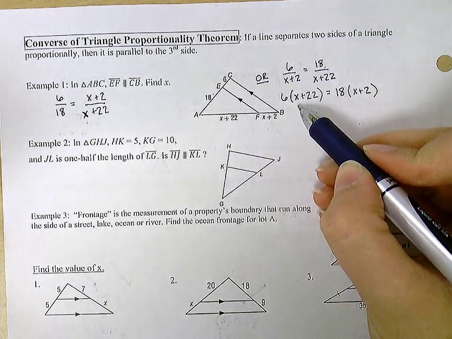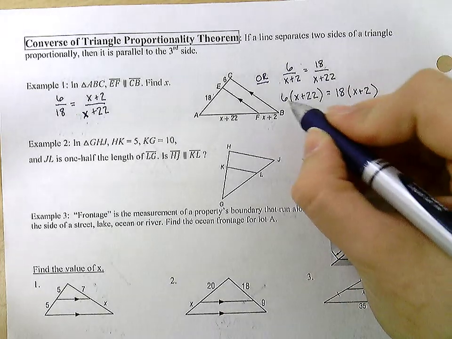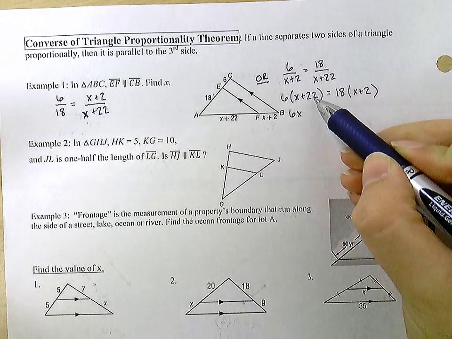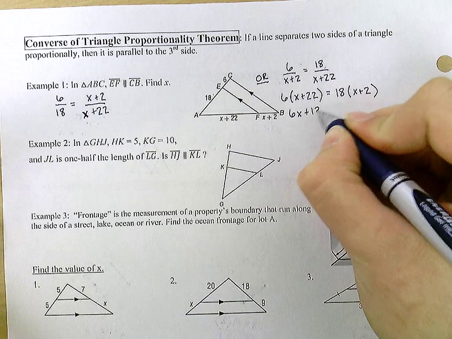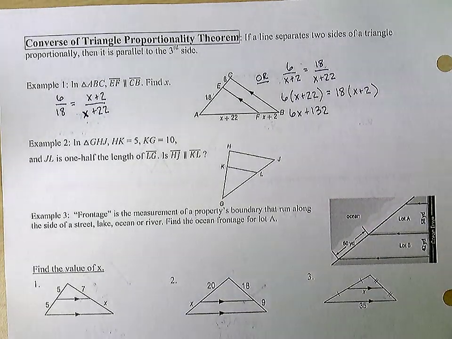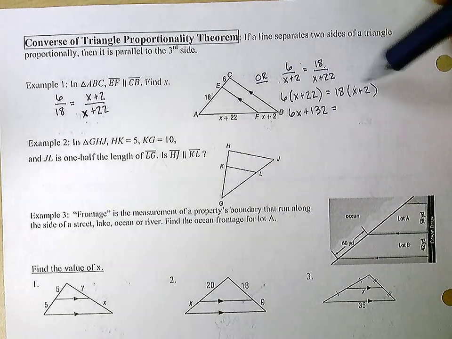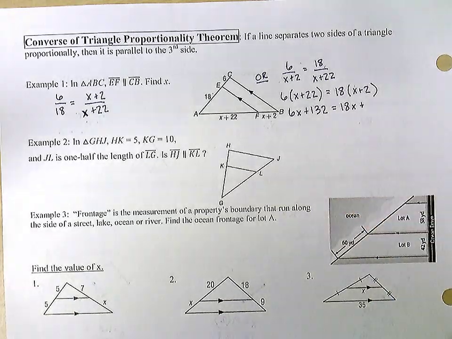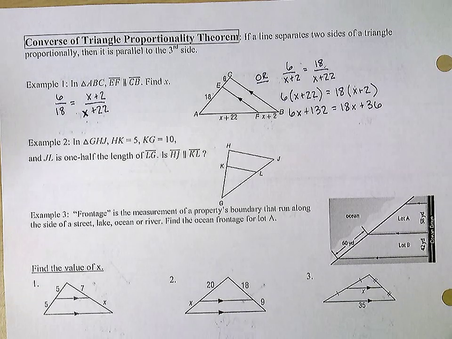Remember, you do need to distribute this 6 and this 18. Okay, so 6 times x is 6x, and then 6 times 22 is 132. And on the right there, multiply 18 to both terms. So we have 18x plus 36.